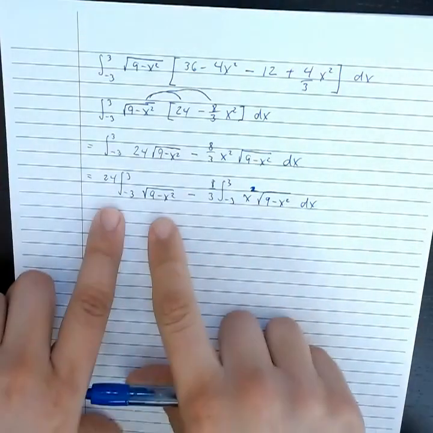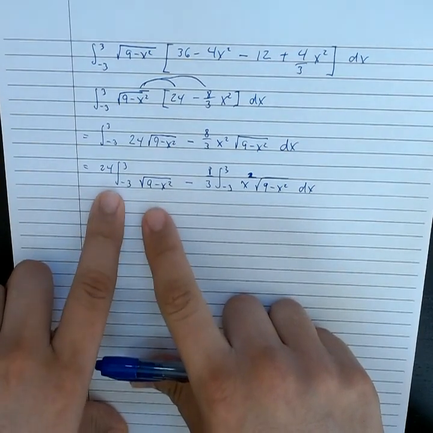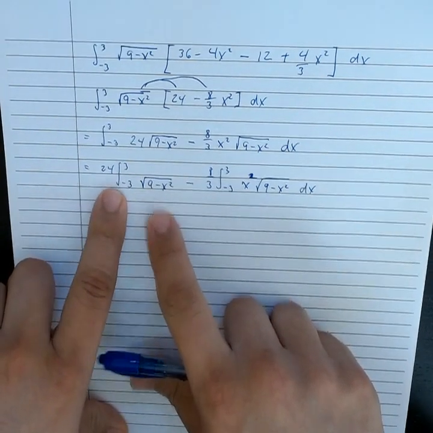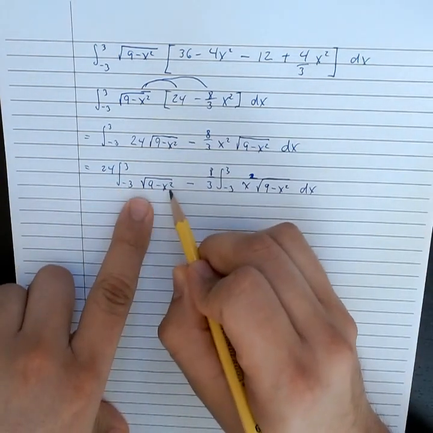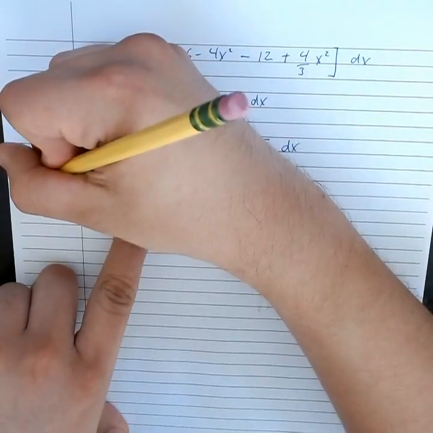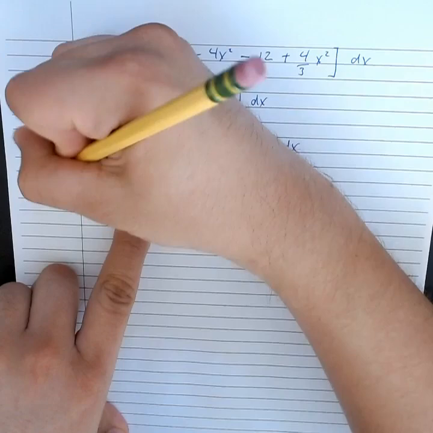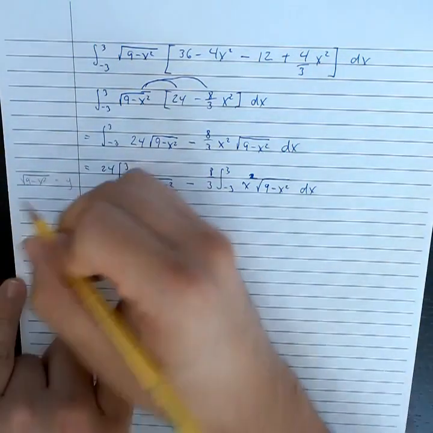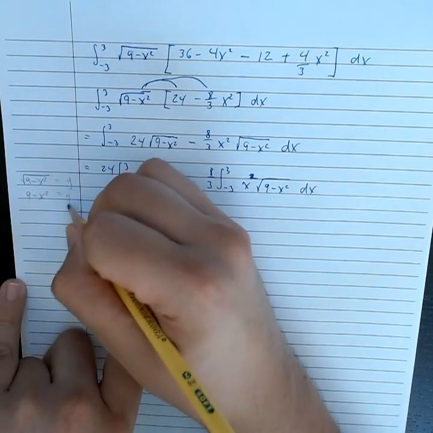Okay. Now this one, we can take a bit of a shortcut. Here we can feel very clever if we say, oh look, that's just the area of the upper half of a circle. Because after all, if I take the square root of 9 minus x squared equal to y, and square both sides, that gives me 9 minus x squared equals y squared.